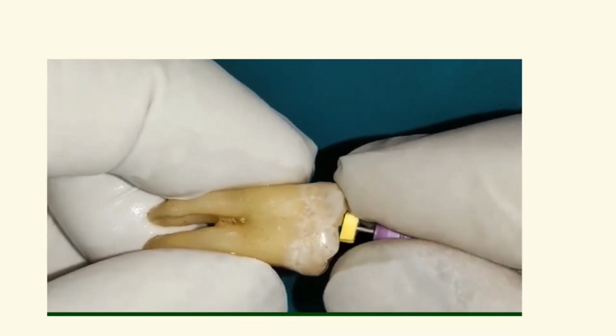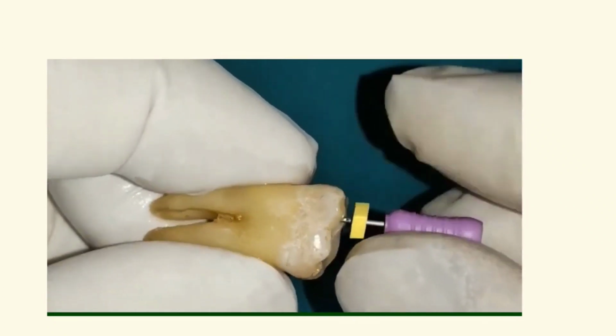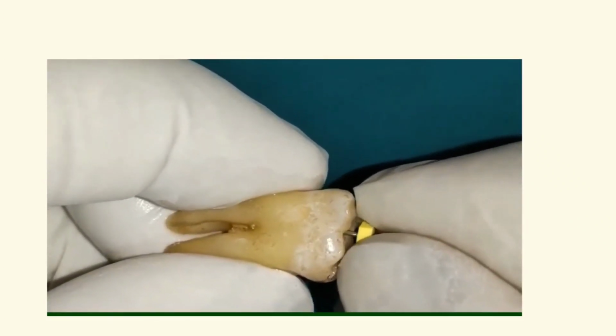This is very gentle watch-winding motion. You can see, don't force or push the file, otherwise you will definitely create a ledge or canal blockage.